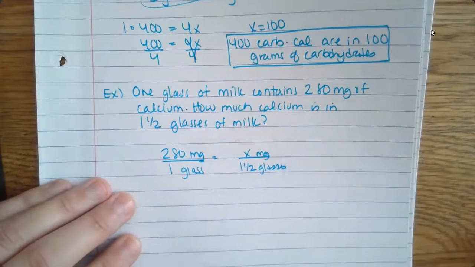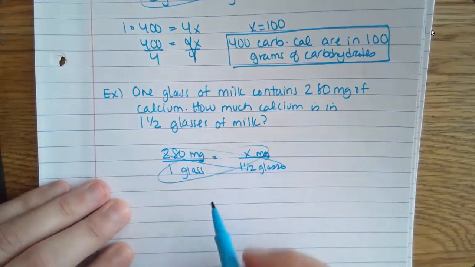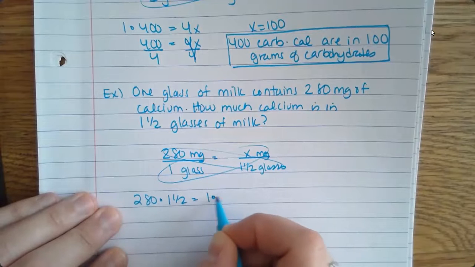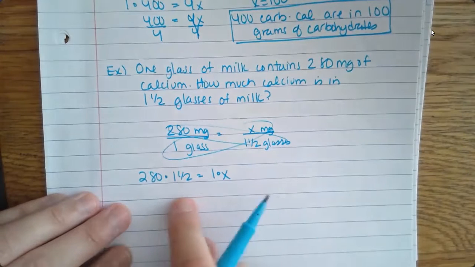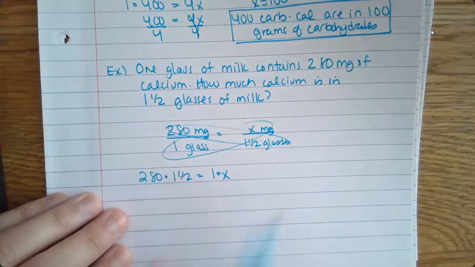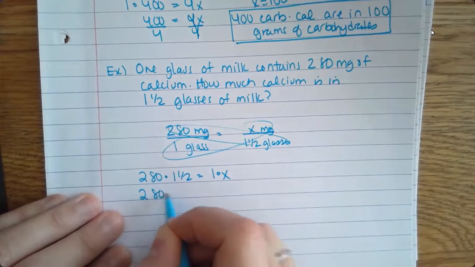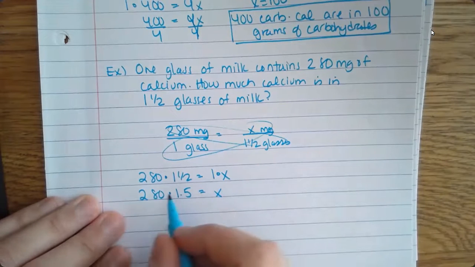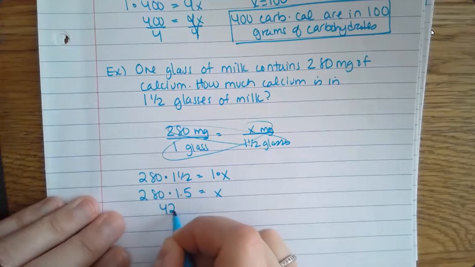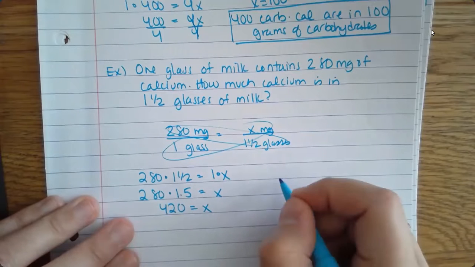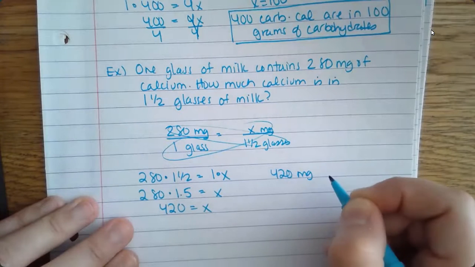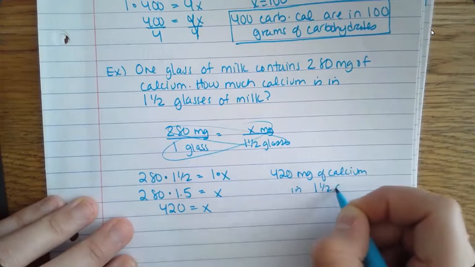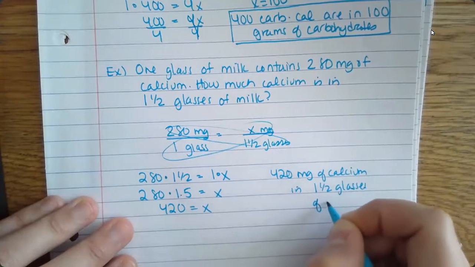So we're still going to cross multiply here. I have 280 times 1.5, and then I have 1 times x. Now that 1.5, you can either change it to 3/2 and work with a fraction here, or we all know 1.5 is the same thing as 1.5. That one's pretty easy, so we can use our calculator. Either way, whether you're working with fractions or the decimal, it comes out to be an even 420. So there'll be 420 milligrams of calcium in 1.5 glasses of milk.